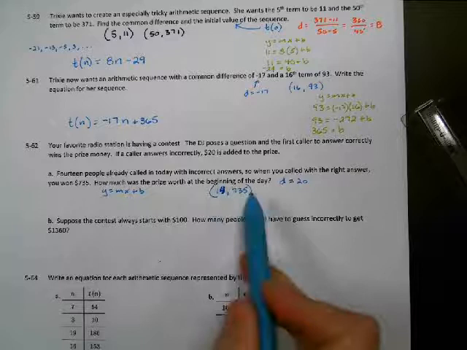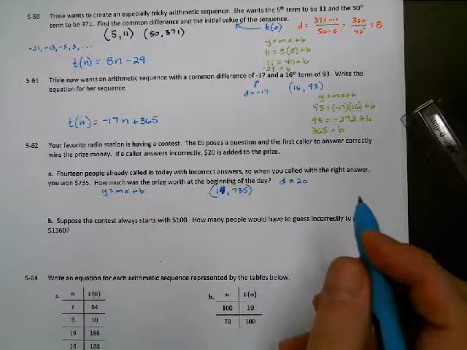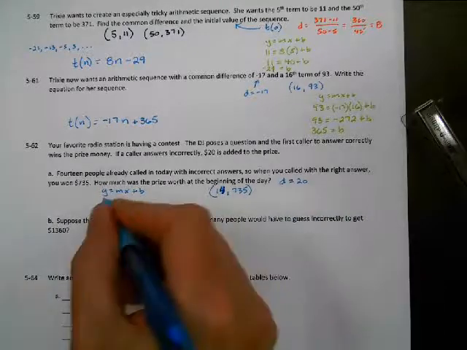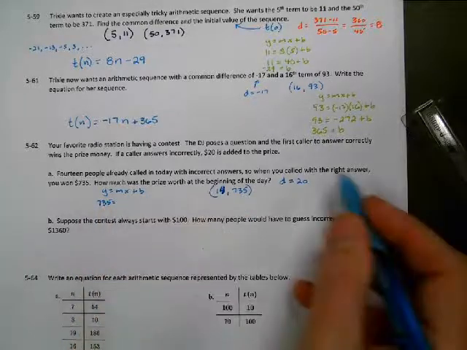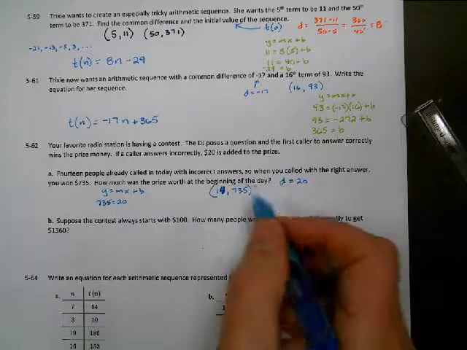All right, so y is 735, m is 20, our x value is going to be 14, and then plus b.